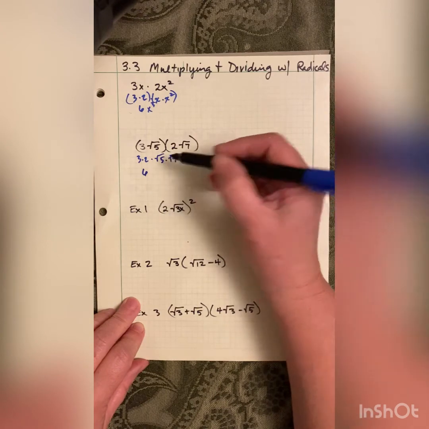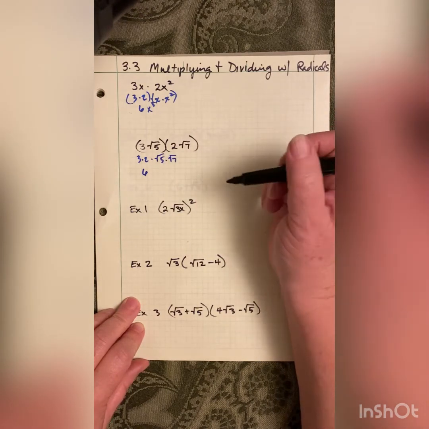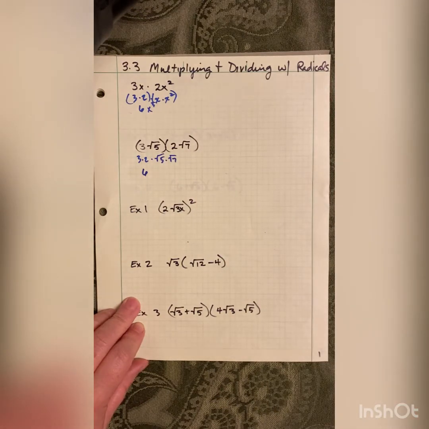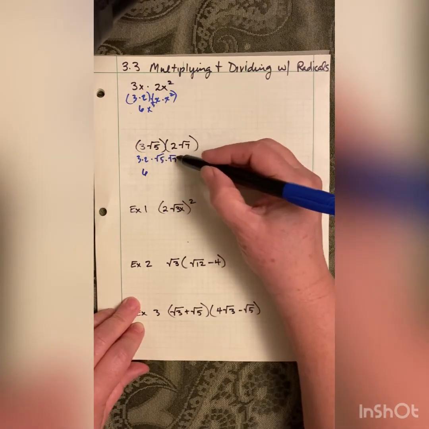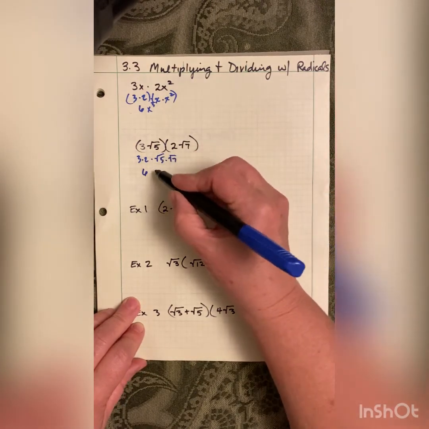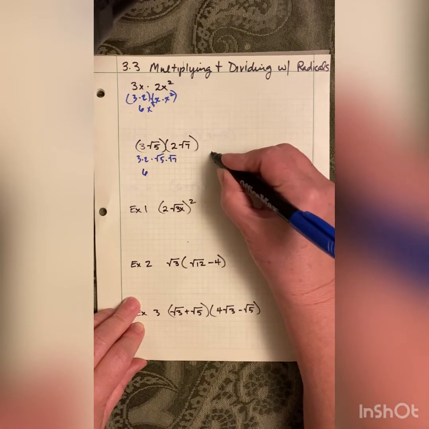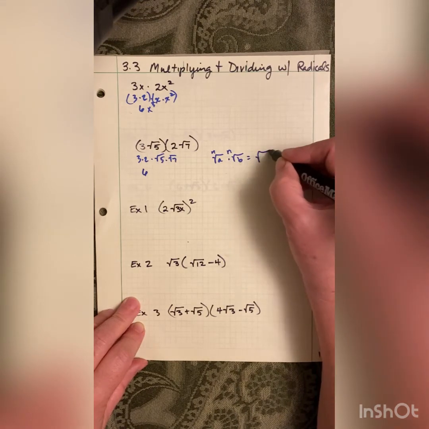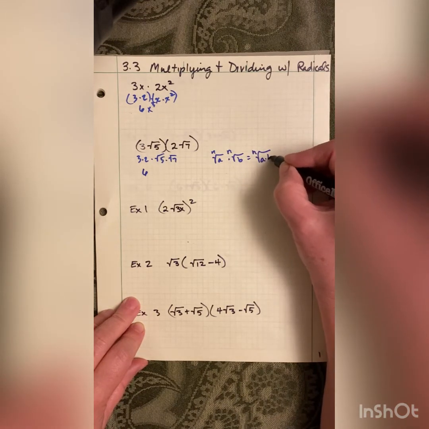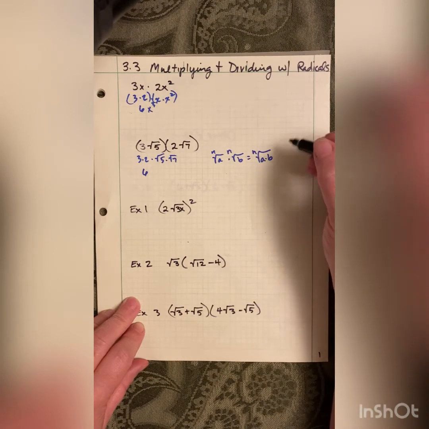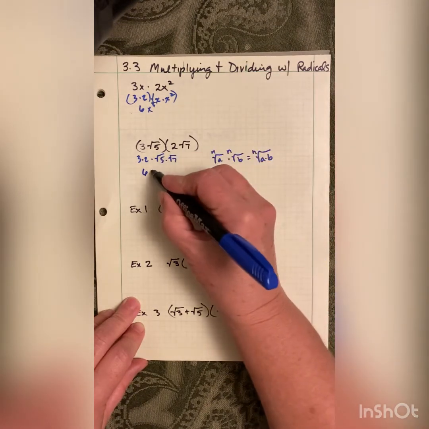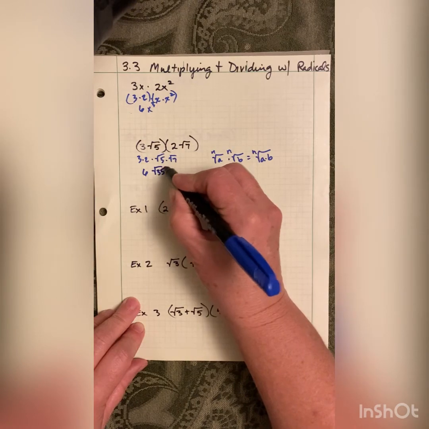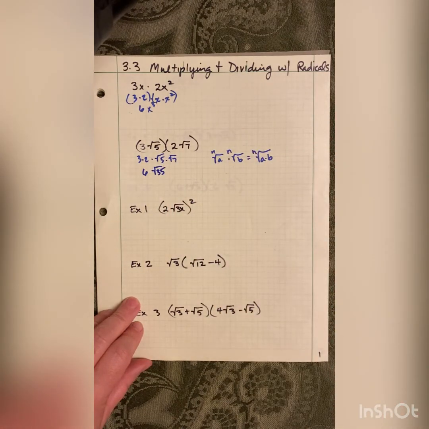the same index and it's being multiplied together, so we can use the product rule for radicals to put these guys underneath one radical. So remember, the product rule is like the nth root of a times the nth root of b equals the nth root of a times b. Okay, so I can put this together. It'll be square root of 35. So 6 square root of 35 is your answer there.